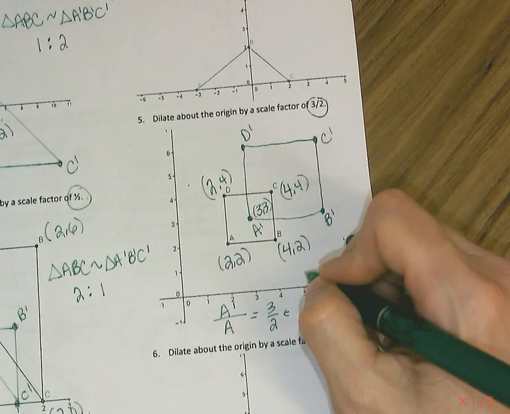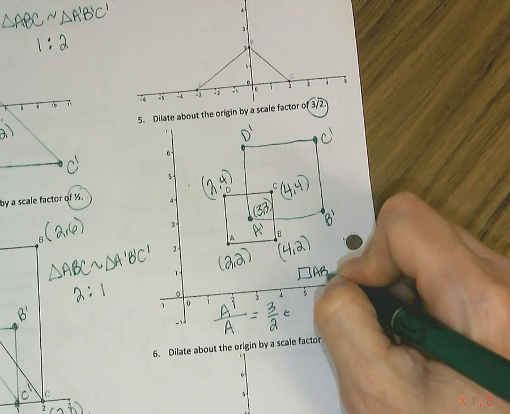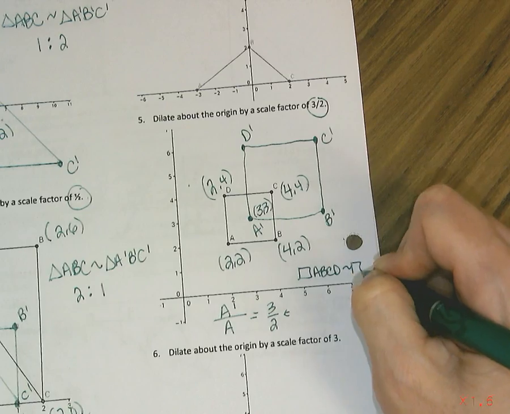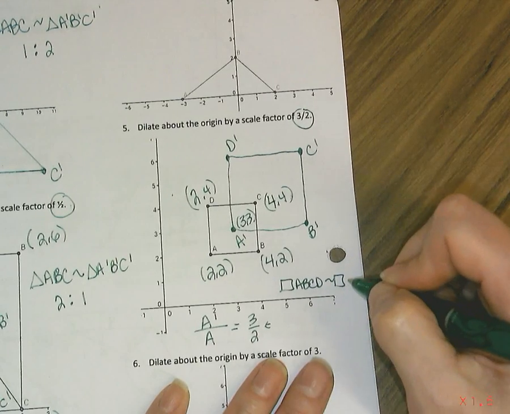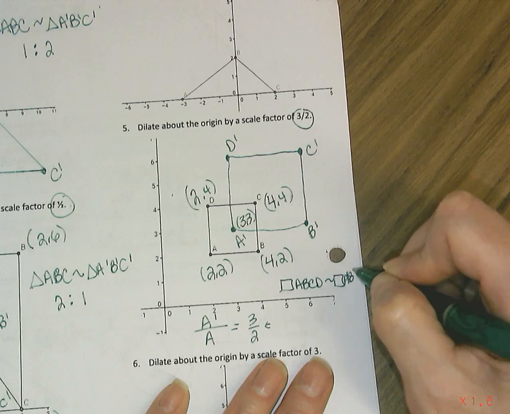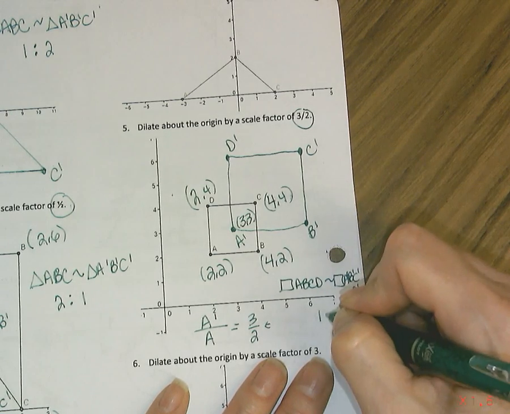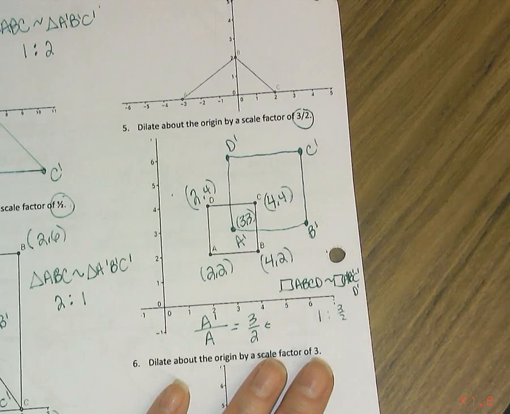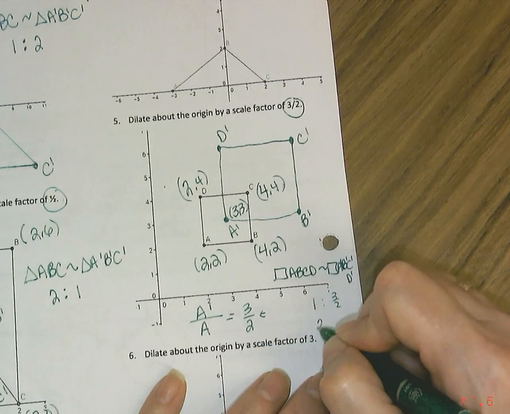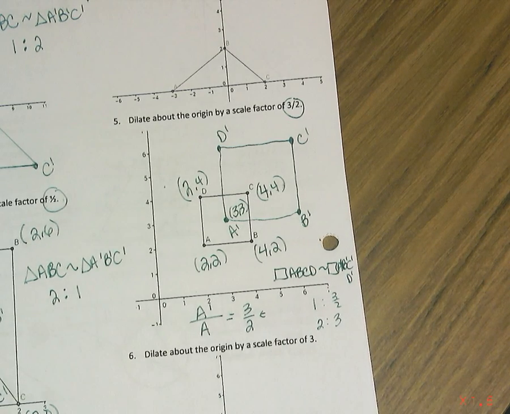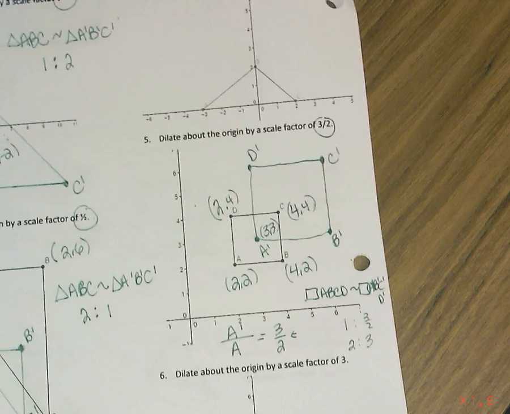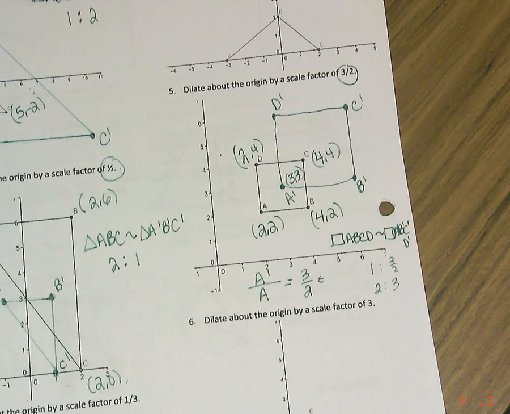Okay. If I was going to write this, I could say ABCD is similar to A prime, B prime, C prime, D prime, and if I wanted to write it as a ratio, I could say it is a 1 to 3 halves ratio. People don't usually write that. They usually write it this way, a 2 to 3 ratio, multiplying through by 2. Okay. I will leave questions 4, 3, and 6 for you to do for homework. Thank you very much.